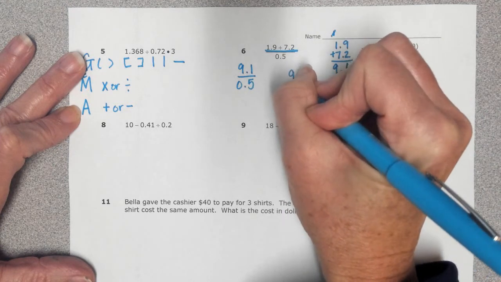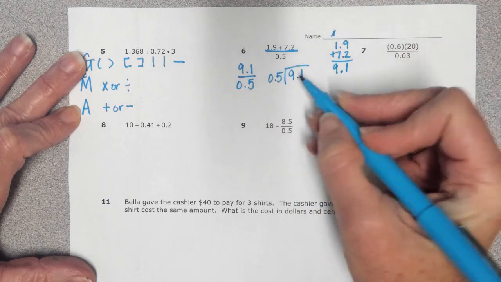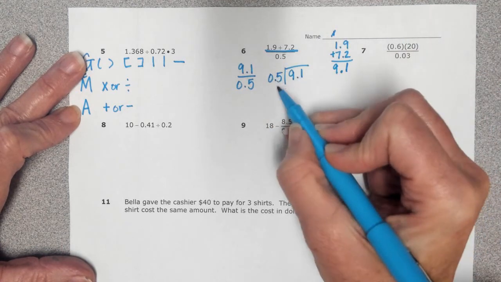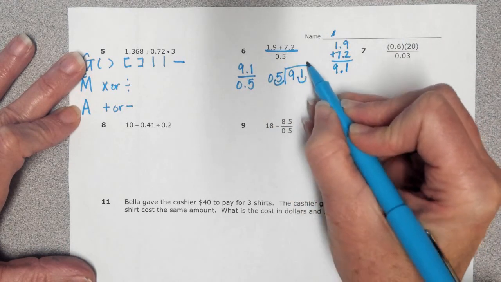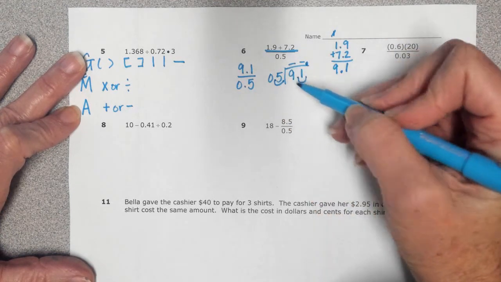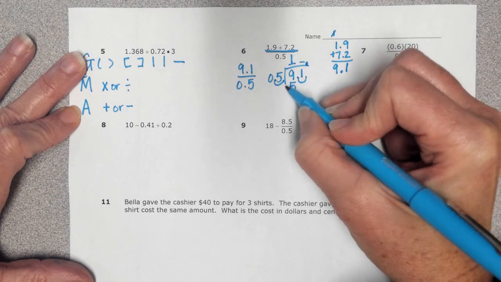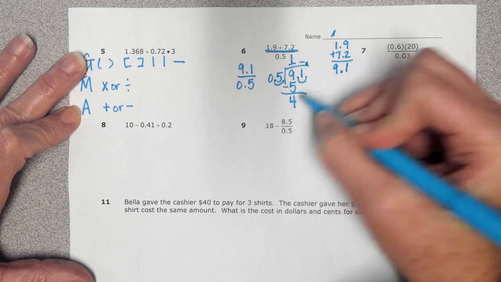Remember, top dog goes in the house. So 9.1 divided by 0.5. Remember, you can't have a decimal in the divisor, so you have to move it over, bring it up, and divide. So now I'm going to go ahead and use my division. Can 5 fit into 9? Yes, it can fit into it 1 time. And when you multiply and then subtract, you get 4.